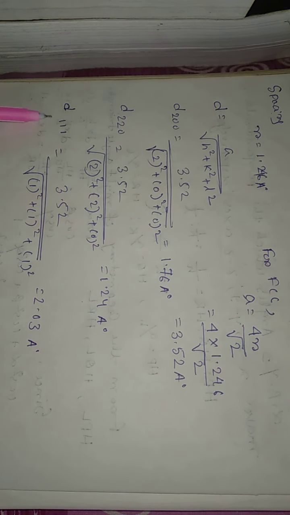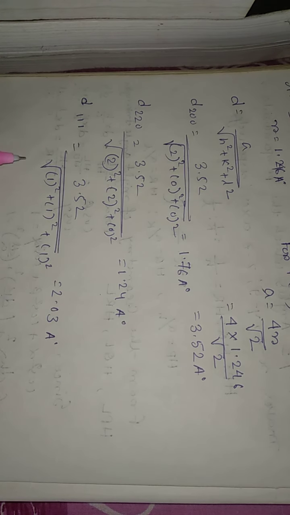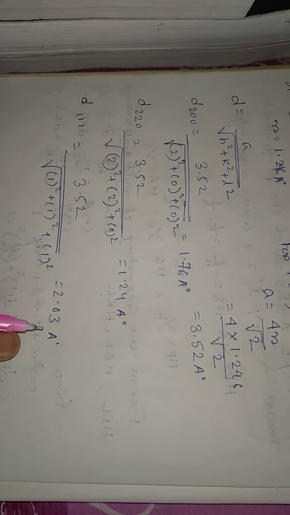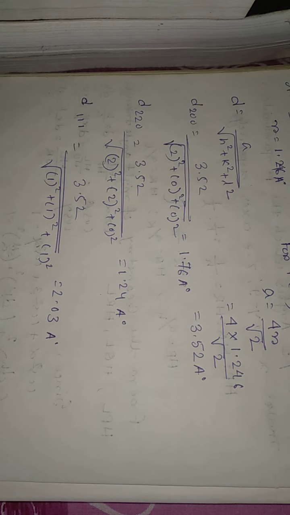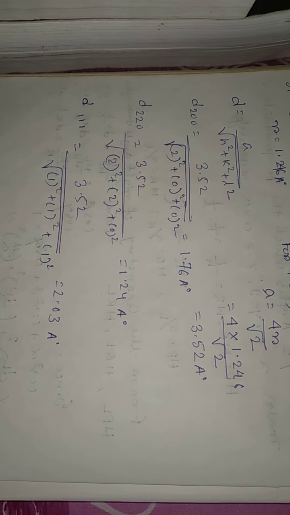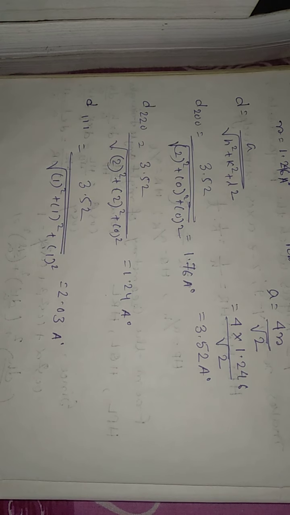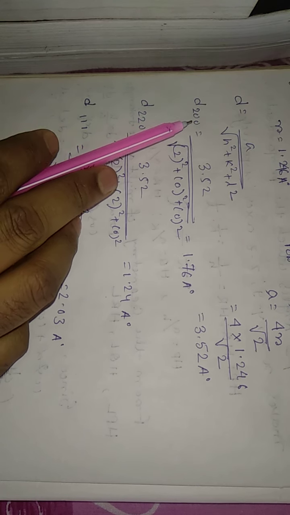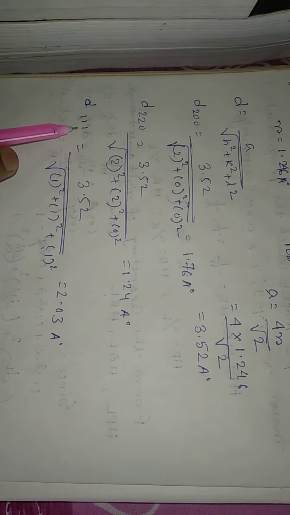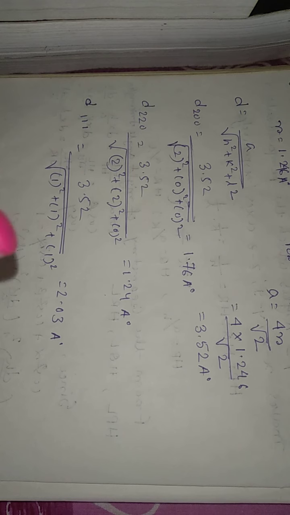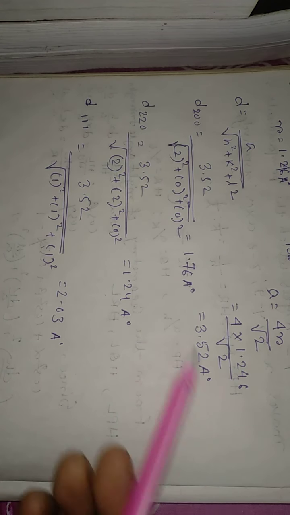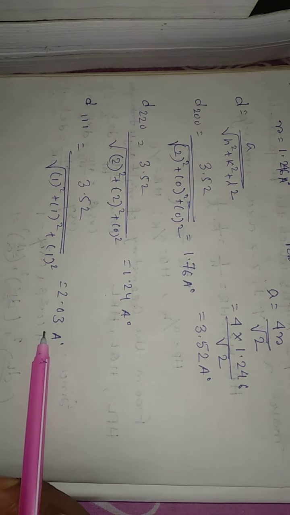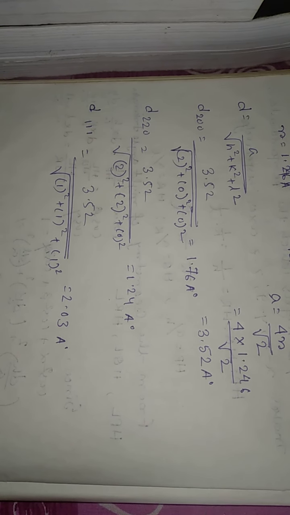And similarly for d111, that will be 3.52 divided by under root of 1 square plus 1 square plus 1 square, which gives 2.03 angstrom. So these are the perpendicular distances, or the interplanar distances, between the origin of the cube and the defined planes. The defined planes are 200, 220, and 111. So obviously the interplanar distances will be different: 1.76, 1.24, and 2.03 angstrom.